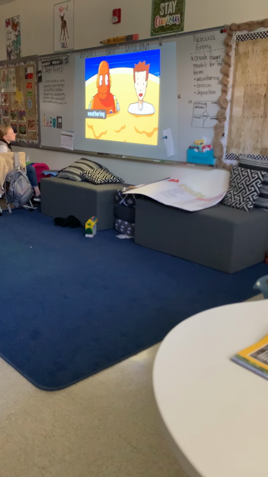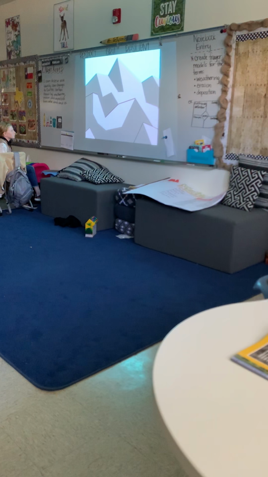Nope, weathering is related to erosion, but they're not quite the same thing. Weathering occurs when rocks are broken into fragments. Erosion occurs when those fragments move. Sandblasting is a type of weathering that happens when particles of dirt and sand wear away at rock over time.